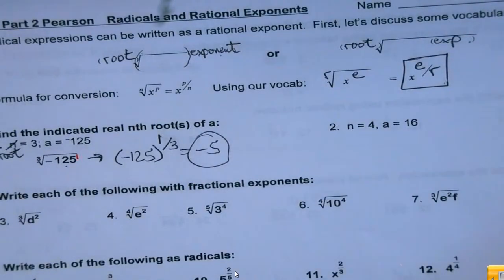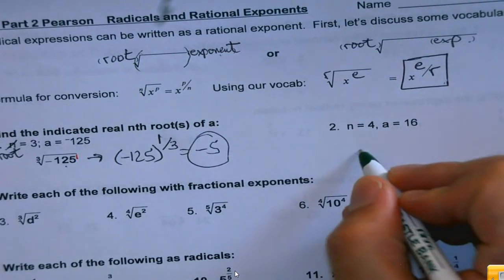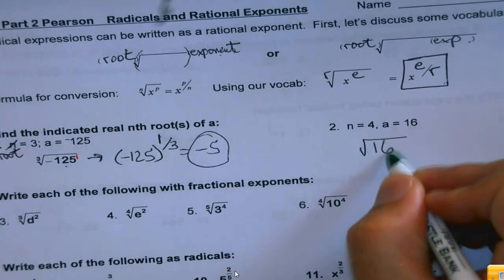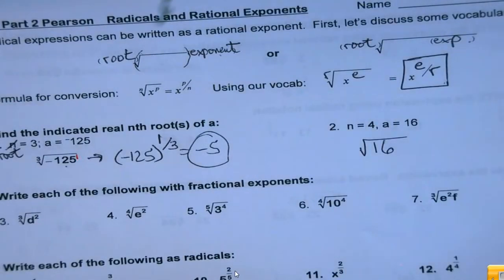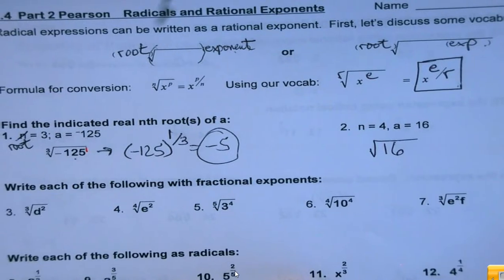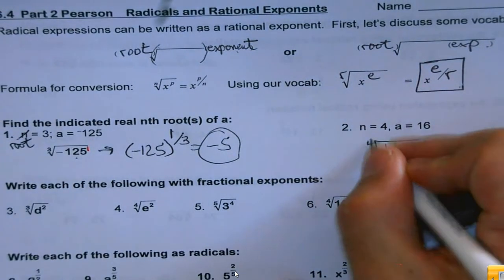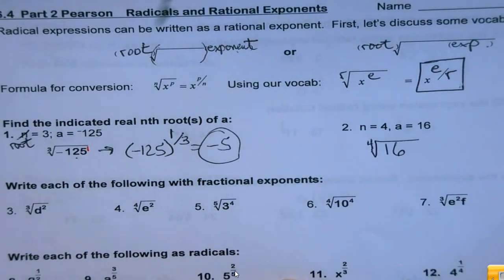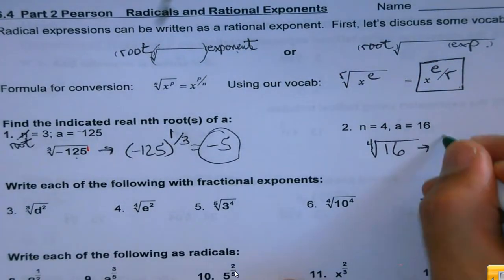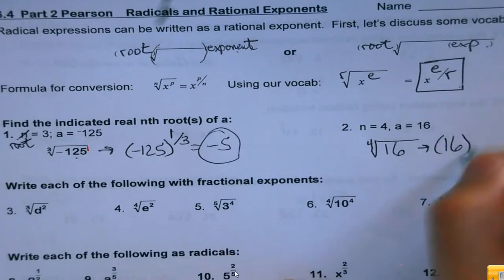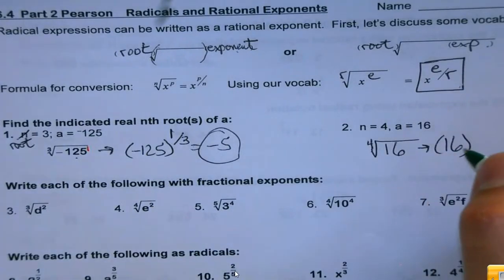And the same thing on the next one. Again, my a value is my base, what goes underneath. N is going to be my root value. And again, I just need to go in and turn it into an exponent, which will be easier for me to deal with.